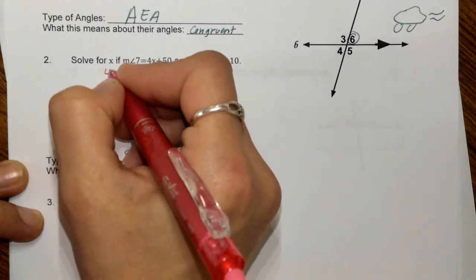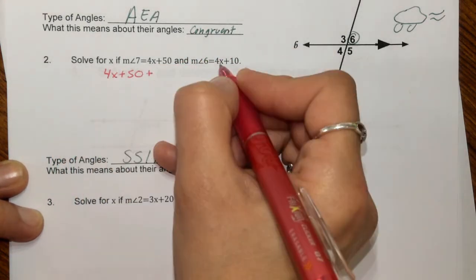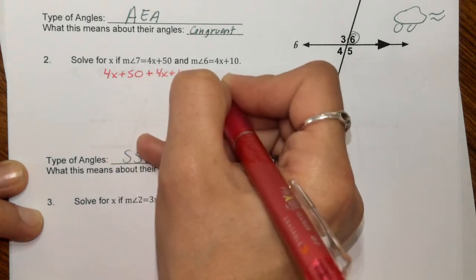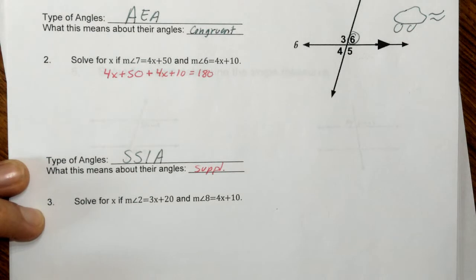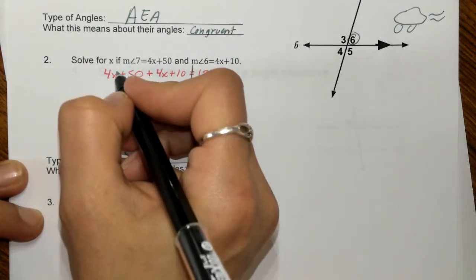So we take our 4x plus 50, I'm going to write kind of small so I have enough room, plus the 4x plus 10, all equal to 180 degrees. To help any of those out, I'm going to draw my line here. Let's go find our like terms.